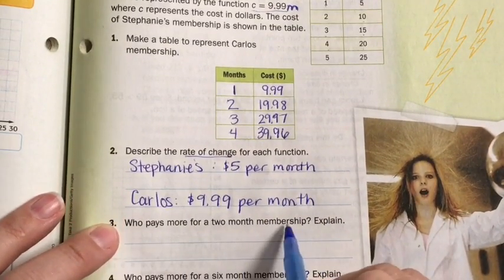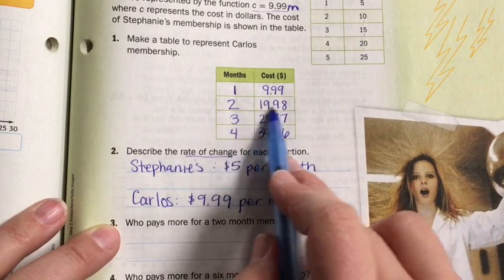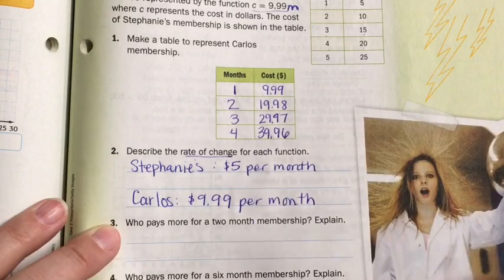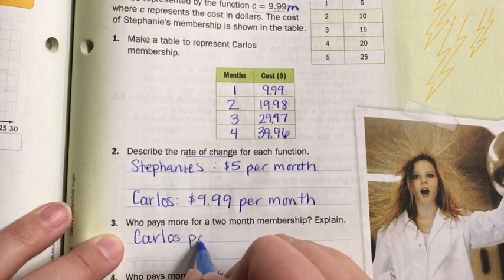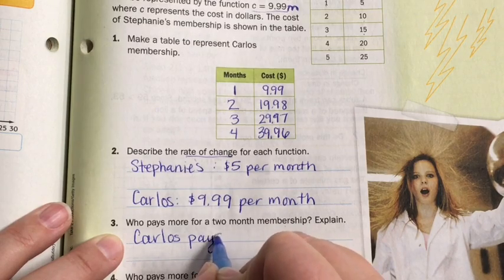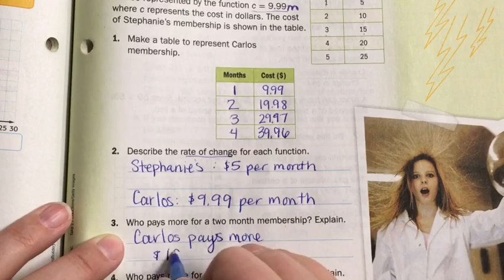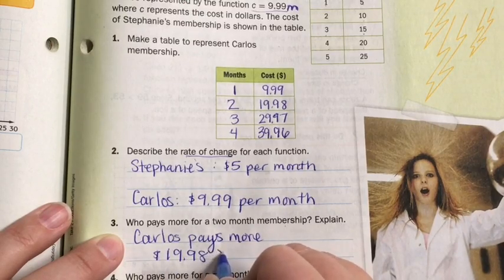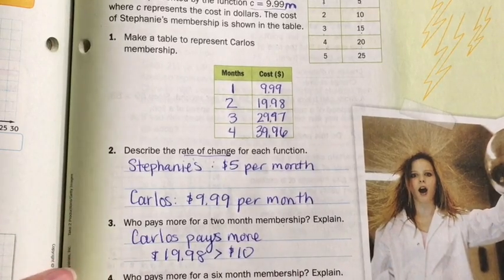Who pays more for a 2-month membership? 2 here, 2 there. What's more, $19.98 or 10? So Carlos pays more. And then we're just going to write $19.98 is greater than 10, and that's why.